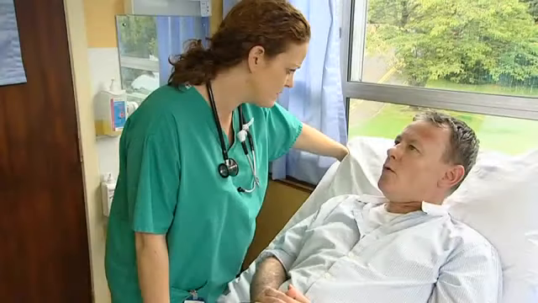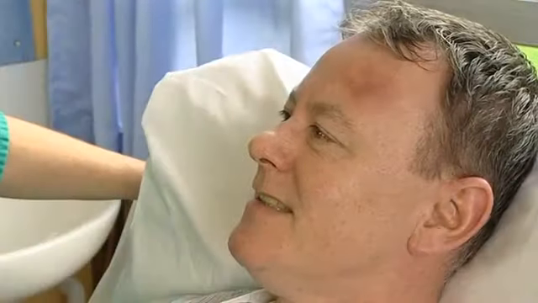Begin by talking to the patient and assessing their response in conversation. To have a score of 5, the patient must be orientated in time, person and place.